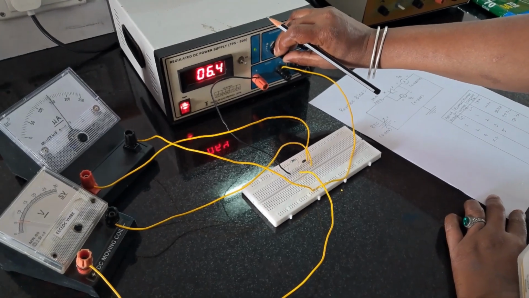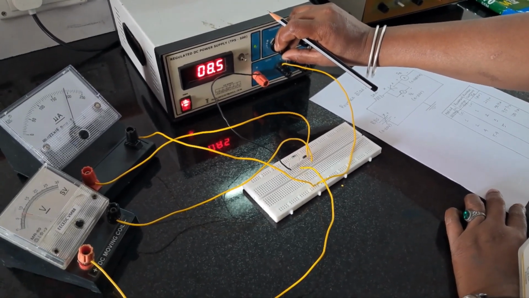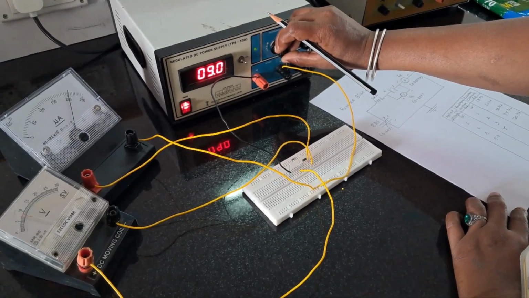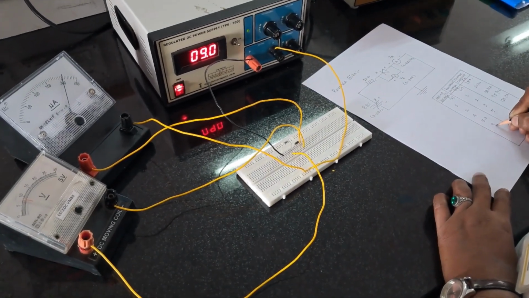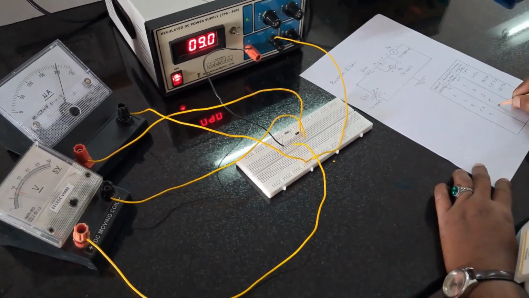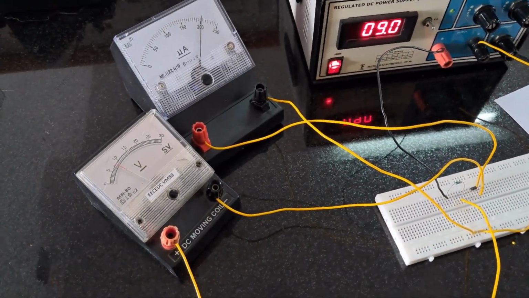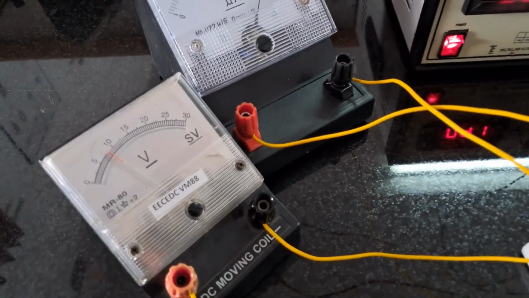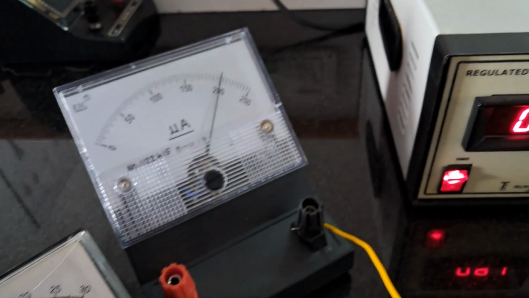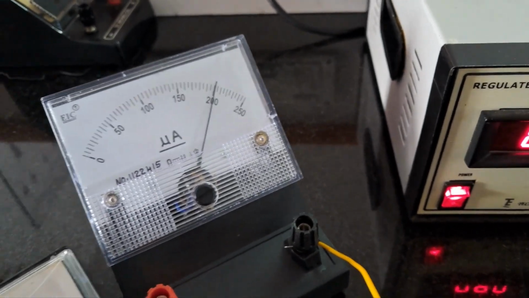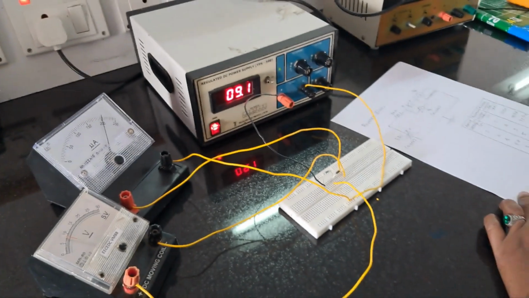Next, we further increase the supply voltage. Here the applied voltage is 9. We are getting a reverse voltage of 8. We are measuring a current of 200 microampere.